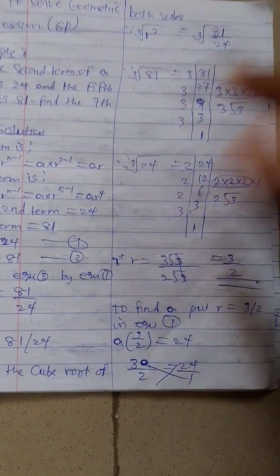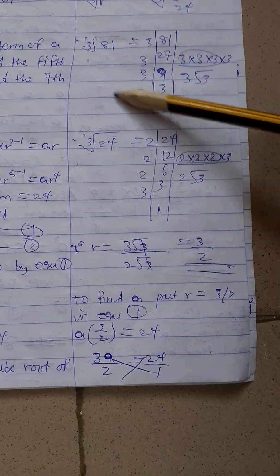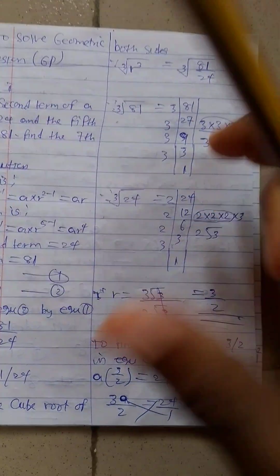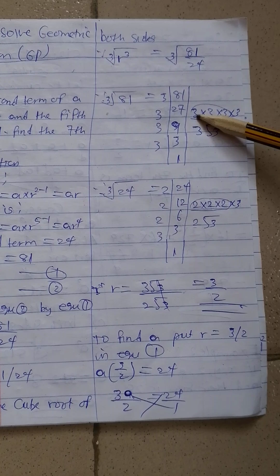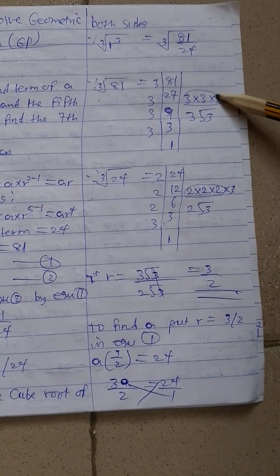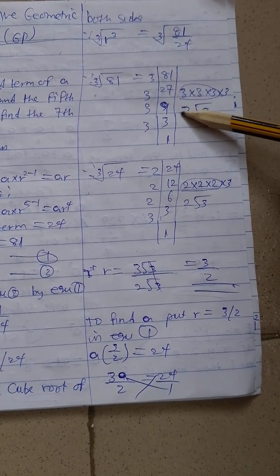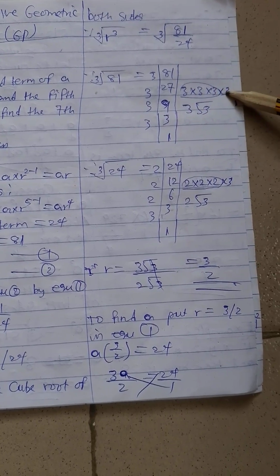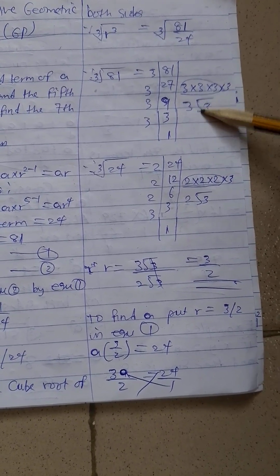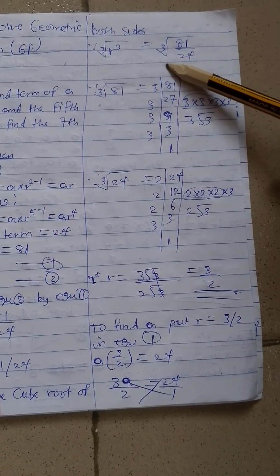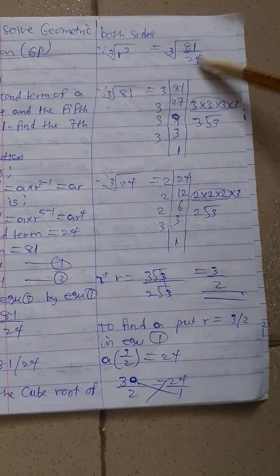Now, for me to find the cube root of this, counting 1, 2, 3, when these three 3s come outside, it becomes a single 3. Therefore, it remains only 3, so I call this 3 times the cube root of 3. You understand?